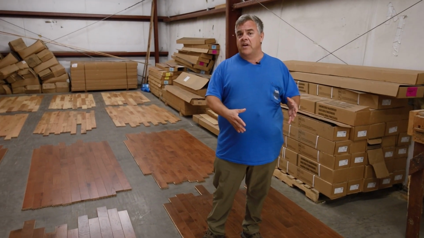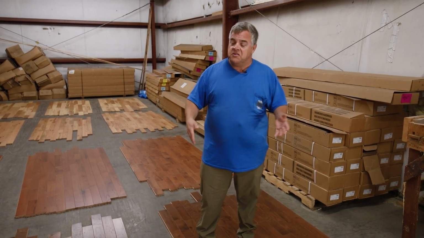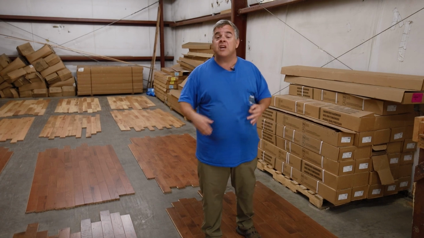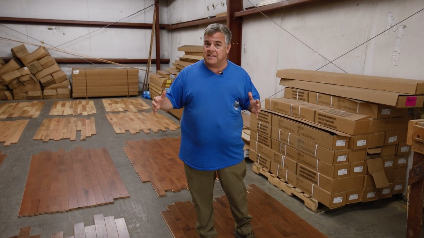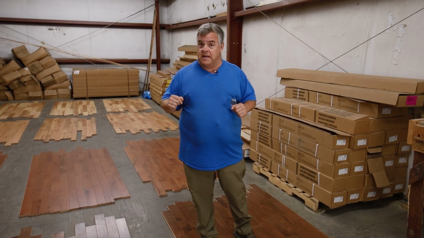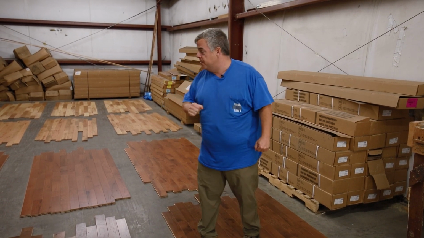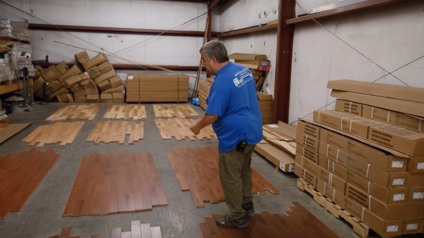Is it perfect for every house? Absolutely not. None of these are perfect for every house. And that's why we want to help you better understand what to expect in the boxes so that you can make the choice of what's perfect for your house. Let's move now to the gunstock in the antique.